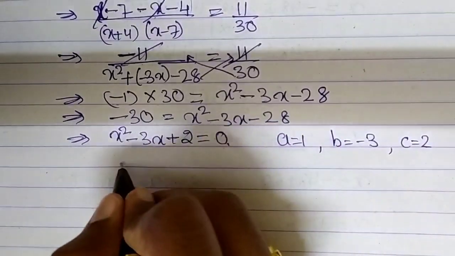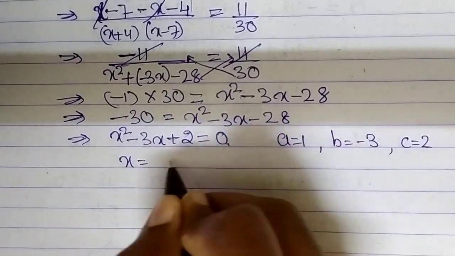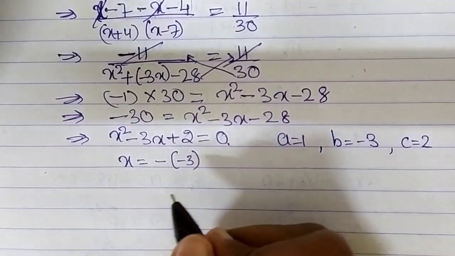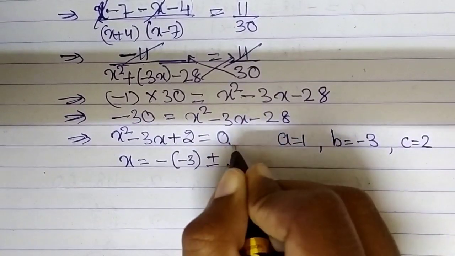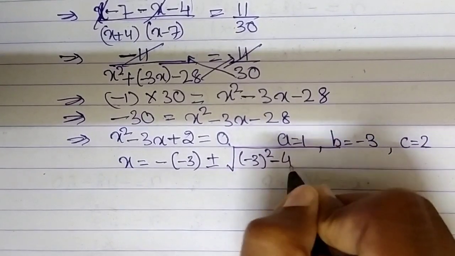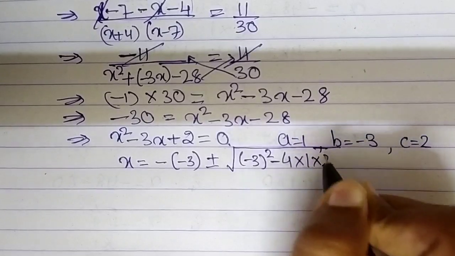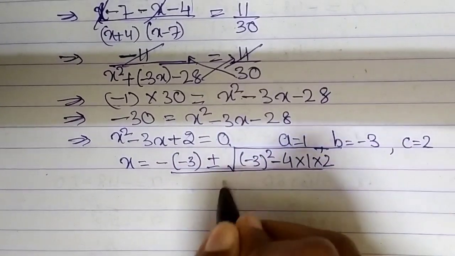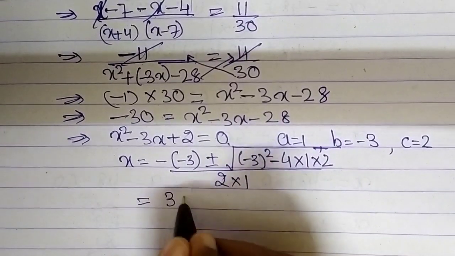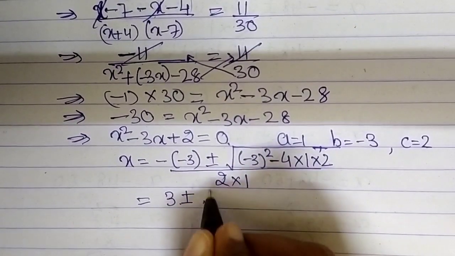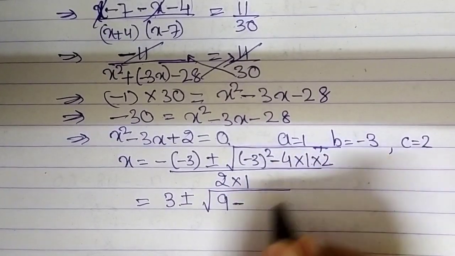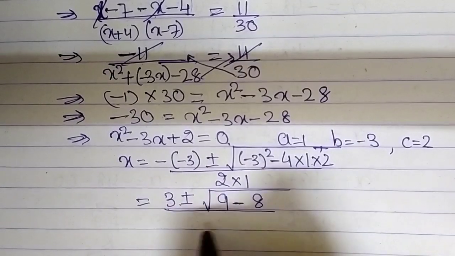So now to find the value of x using the quadratic formula, minus into minus 3 because it is minus b. So minus of minus 3 plus or minus under root minus 3 whole square, b square, minus 4 into 1 into 2, that is 4ac, whole divided by 2 into 1. So this is equal to minus of minus plus 3 plus or minus under root minus 3 square is 9 minus 4 into 1 into 2, 8, divided by 2.